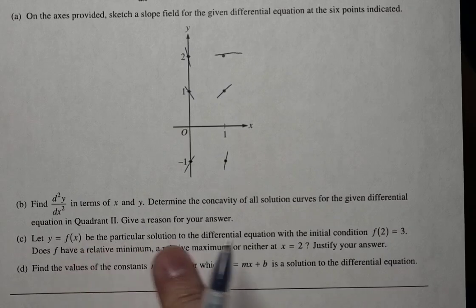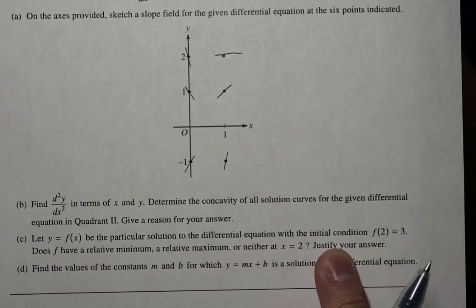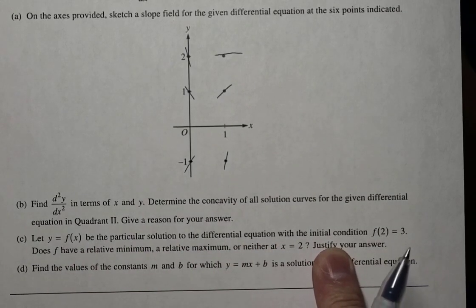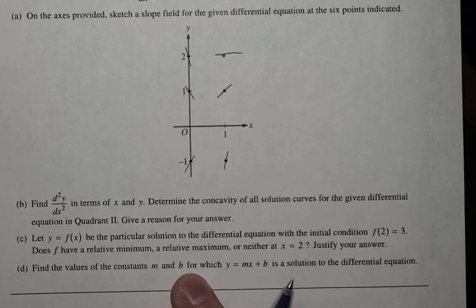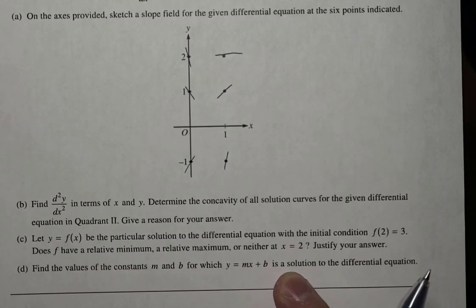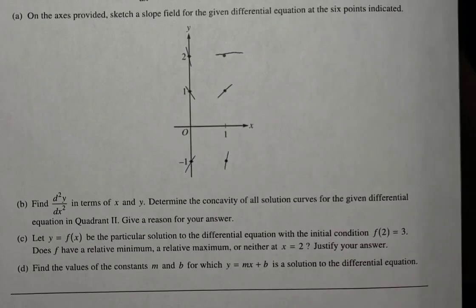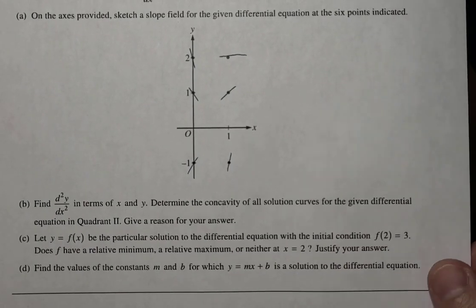That one's a pretty standard problem, so I wouldn't say that would stump a lot of people if they practiced enough and they got the procedure down, but let's go through this one. Find the values of constants m and b for which y equals mx plus b is a solution to the differential equation. How in the world do we approach this?